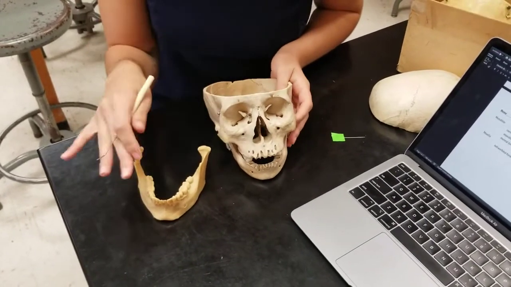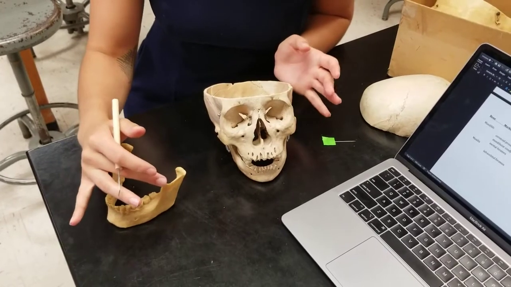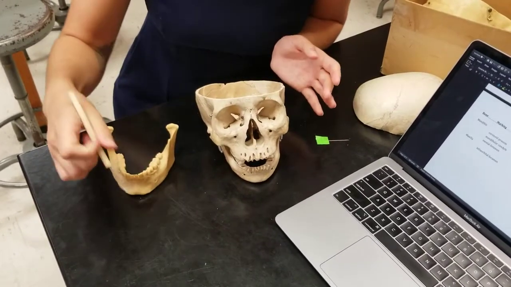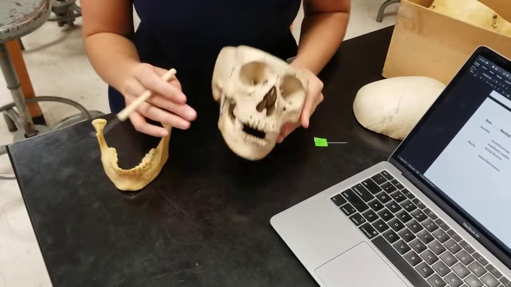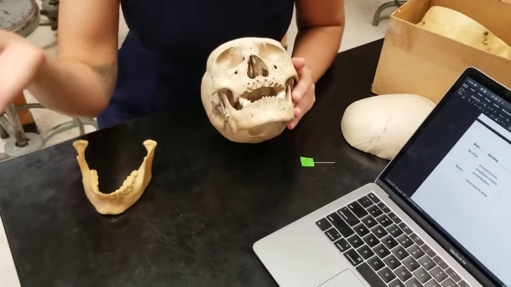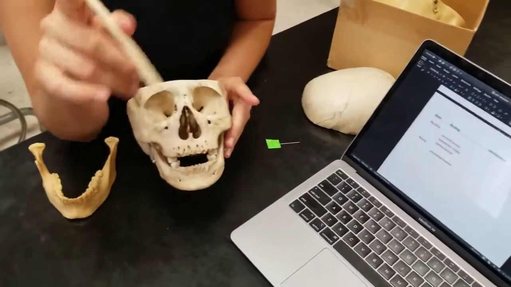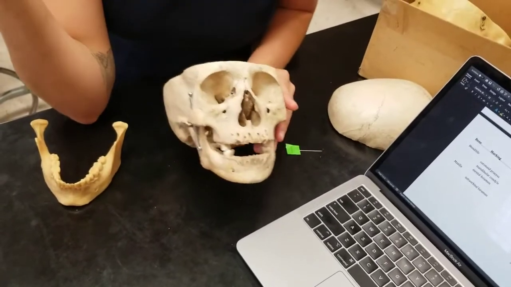Okay, so that's the mandible, just three little markings: the mandibular condyle, the coronoid process, and the mental foramen. Now, for the maxilla, it's the top portion of the jaw, all right? And there's only one marking that you need to know, and it's called the infraorbital foramen.